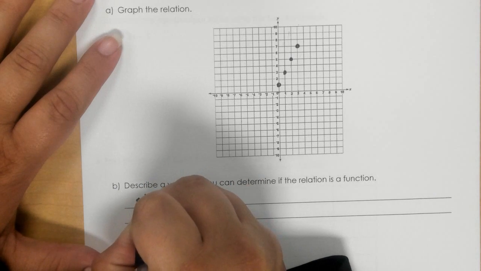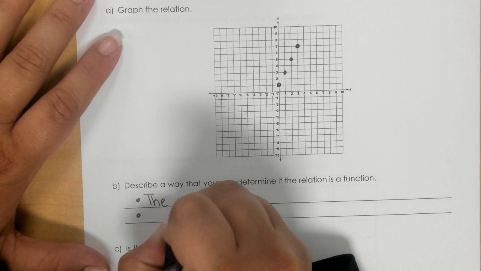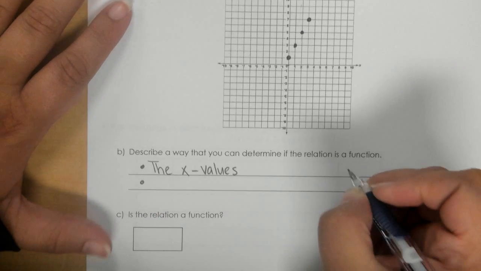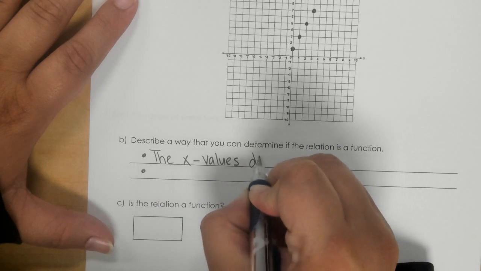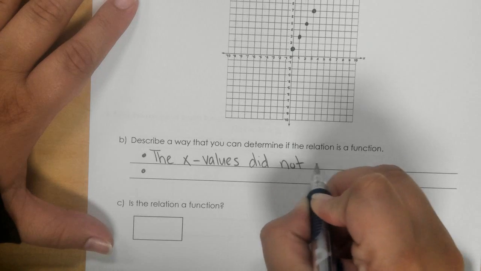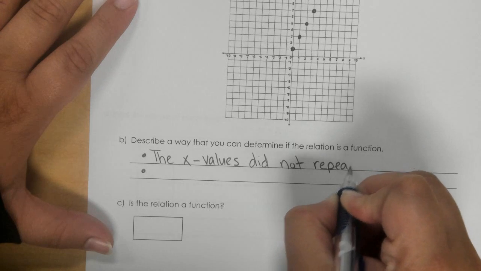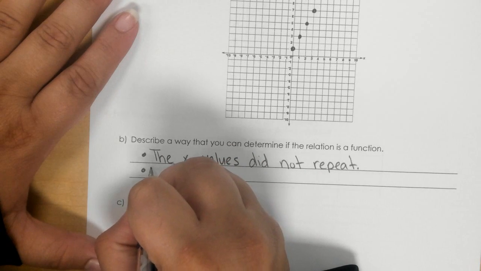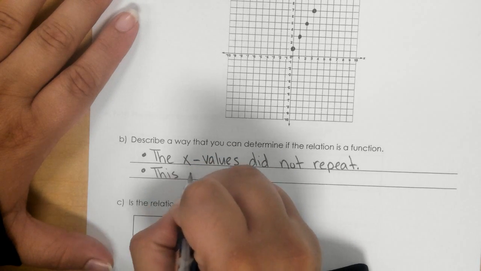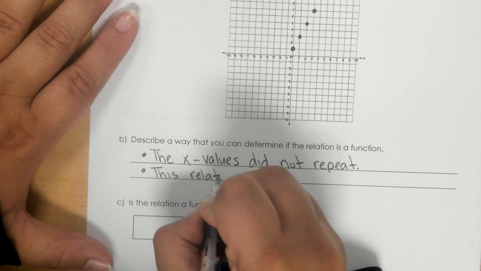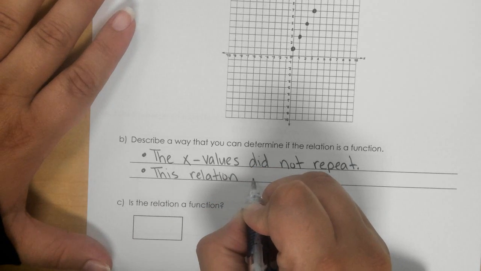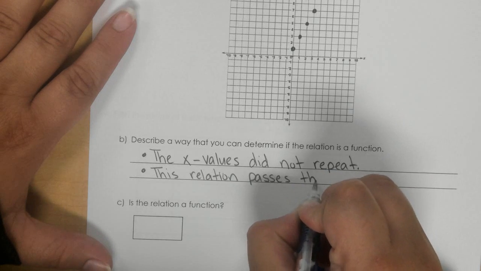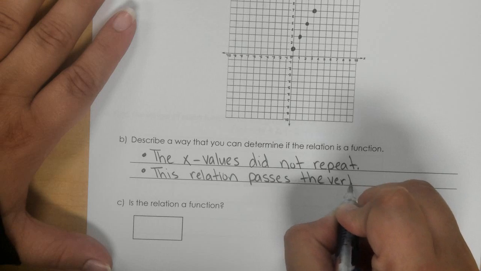You could say the x values did not repeat, or you could also say this relation, which means like this picture, this relation passes the vertical line test.